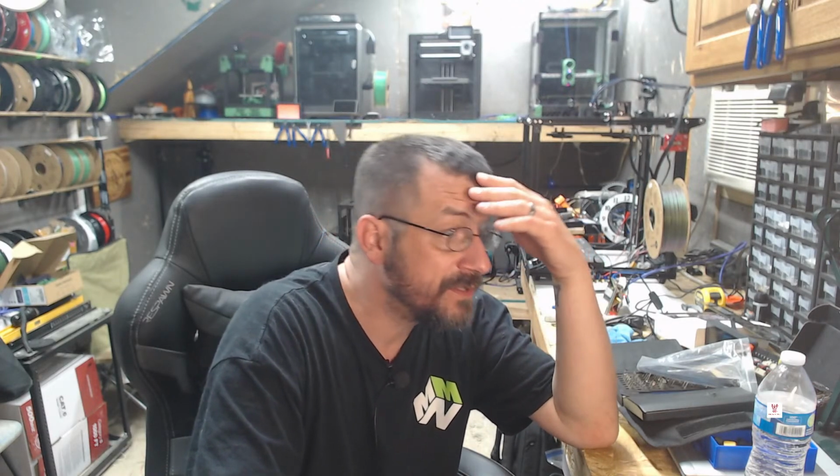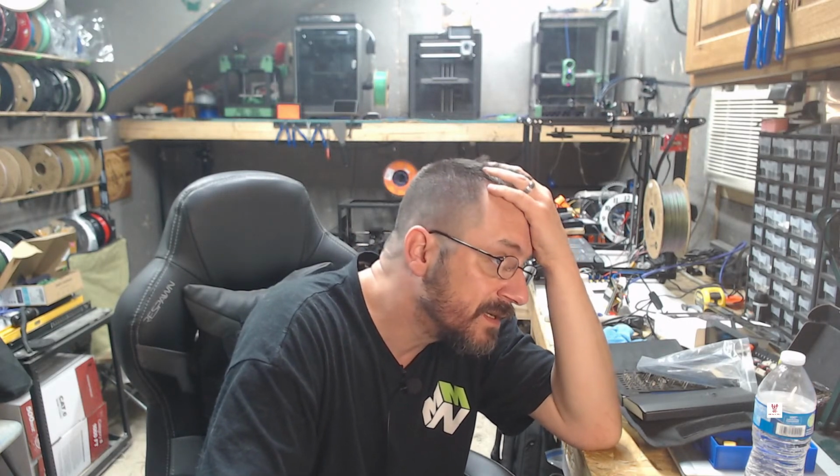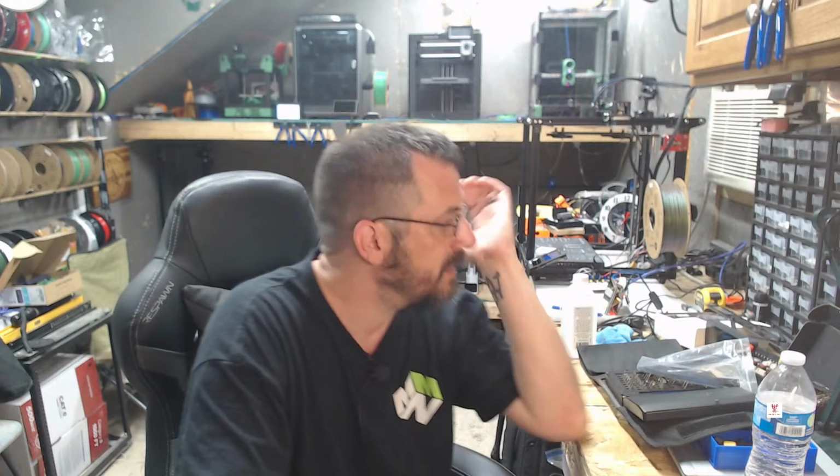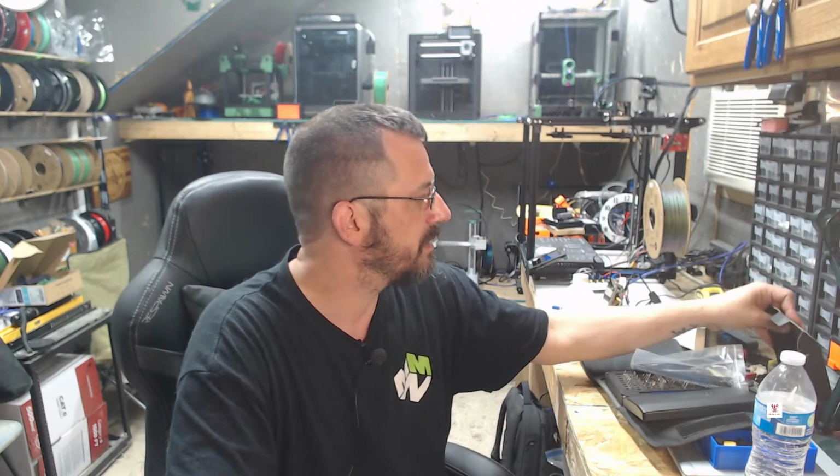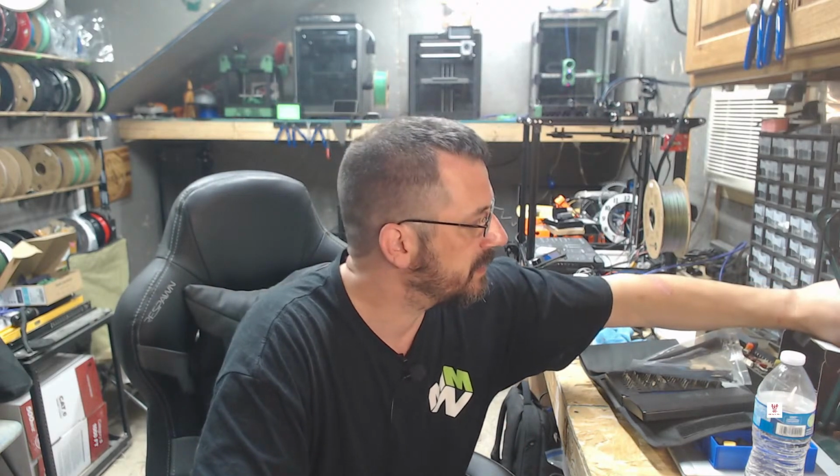Has nobody ever put a Super Pinda on an Ender 5 before? What in the heck? Would I be the first? That would be super weird to be the first person to go crazy and put a Super Pinda.